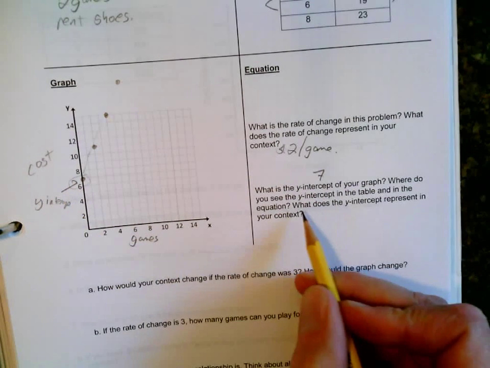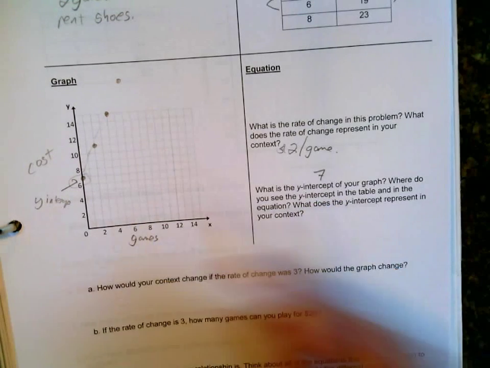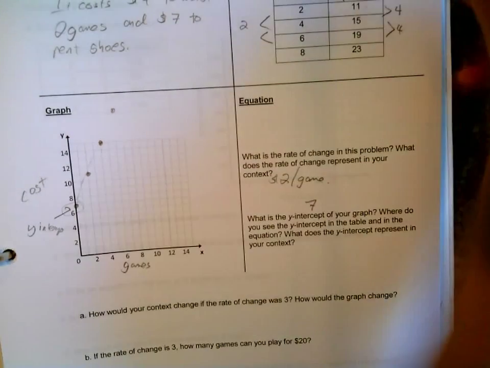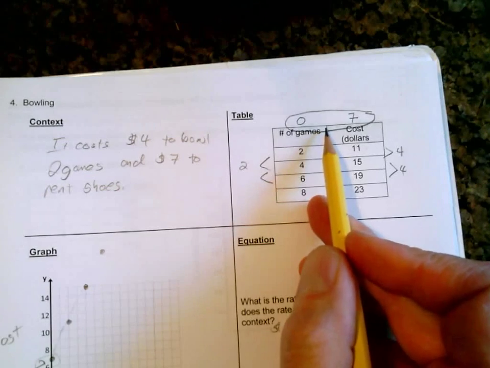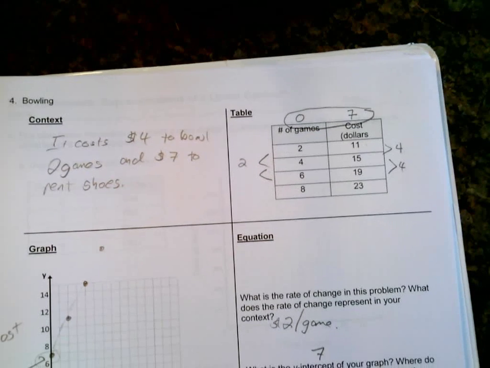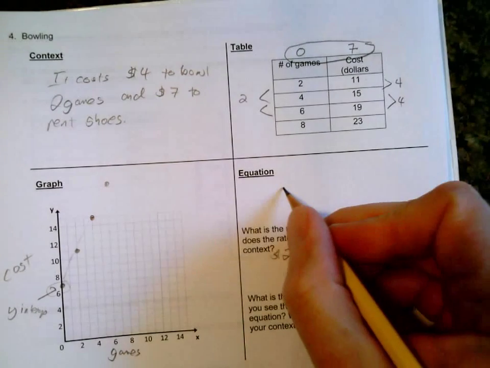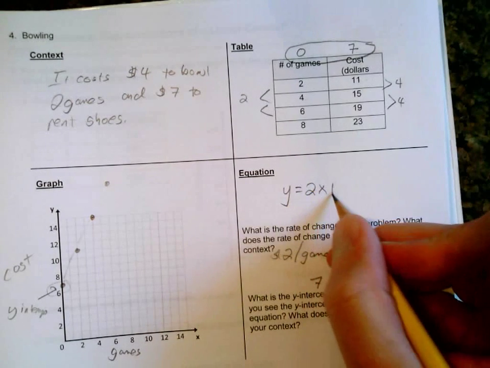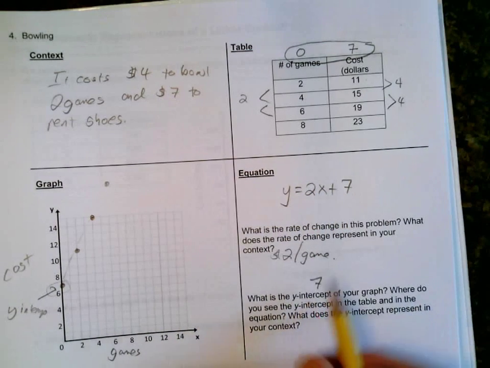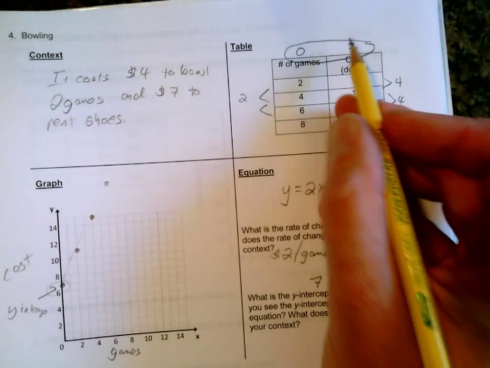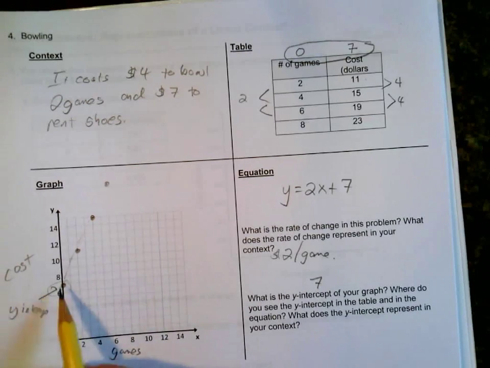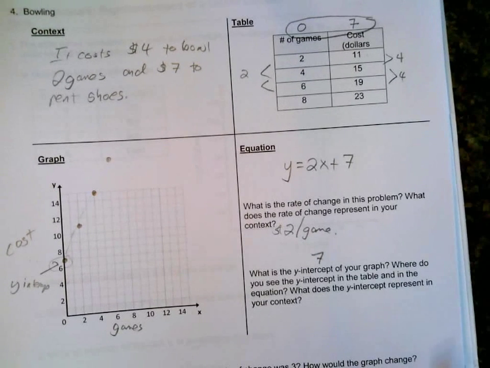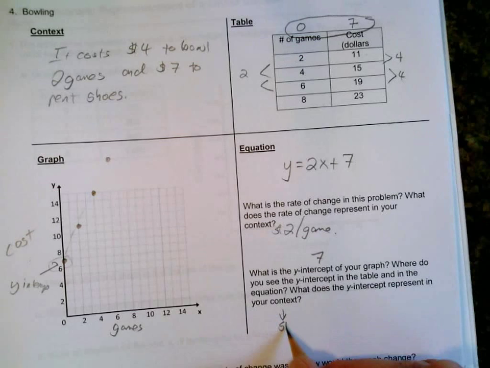Where do you see the y-intercept of the table and in the equation? Well, on the table, I see the y-intercept right there. In the equation that I haven't written yet, we are going to have to add that $7 in. So let's write our equation now that we have our rate of change. y equals 2x plus 7. So our y-intercept is this 7 here, this 7 here, this y-axis point right there. Okay? And what does it represent in context? That's the shoe rental.